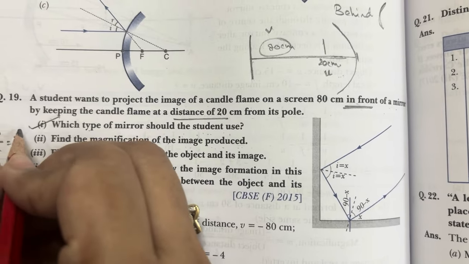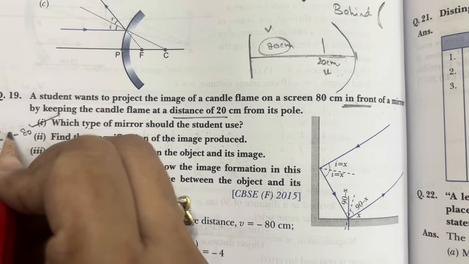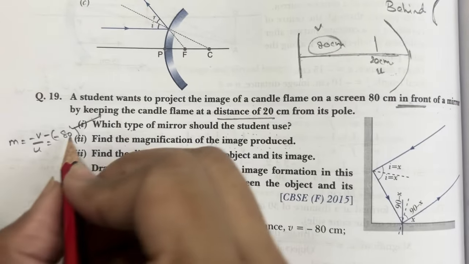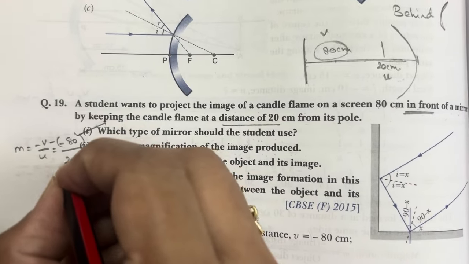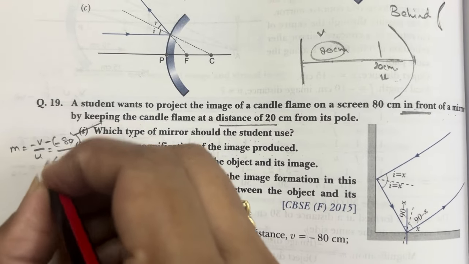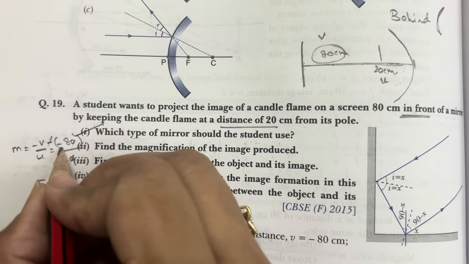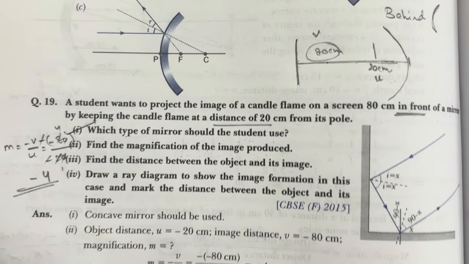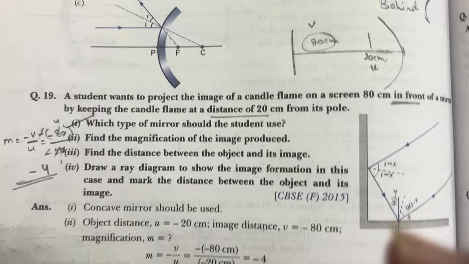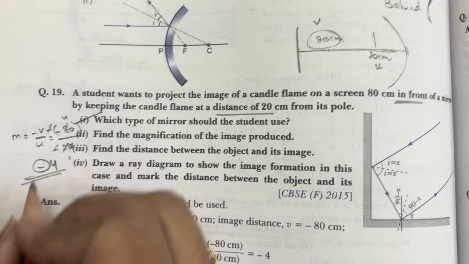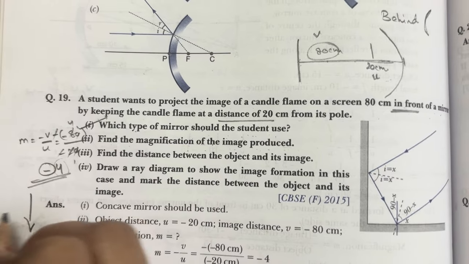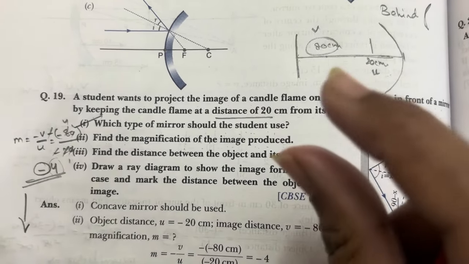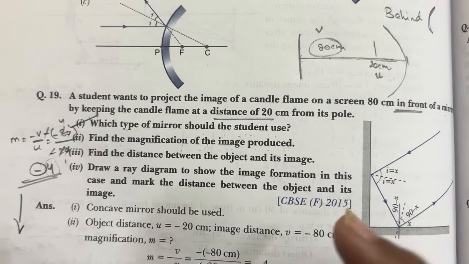So negative V is negative of negative 80, because this is on the negative side. You have to follow the sign convention always, divided by 20. So 0 0 gone, negative negative gone. So it is going to be negative 4. 2 fours are 8, no, 4 ones are 4. So it is going to be negative 4. You will get the magnification. So the image is going to be inverted. Negative means inverted and it will be 4 times the size of the actual object. Whatever the object is, 4 times of that it will be.